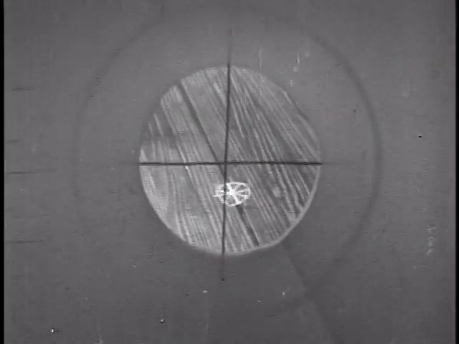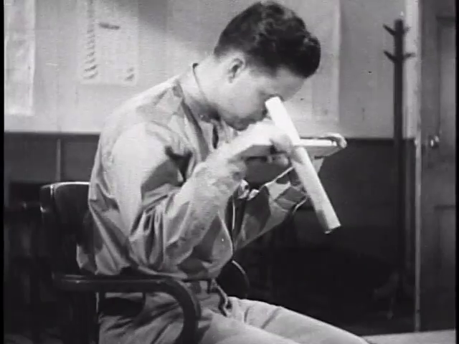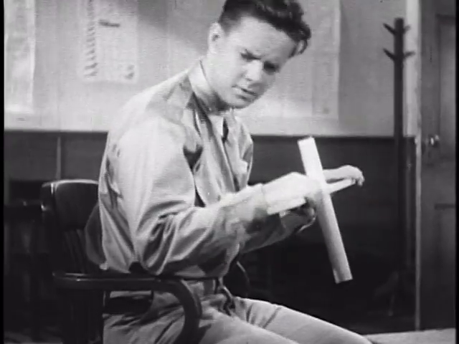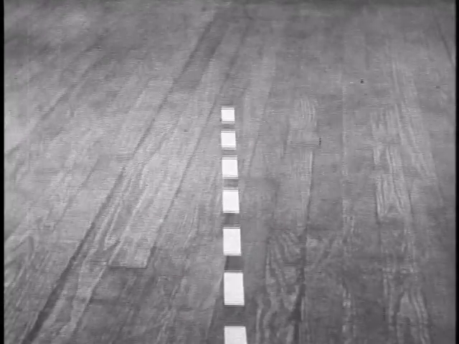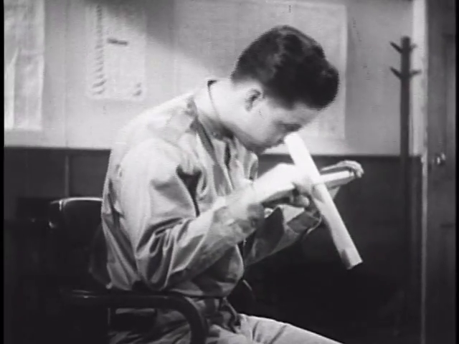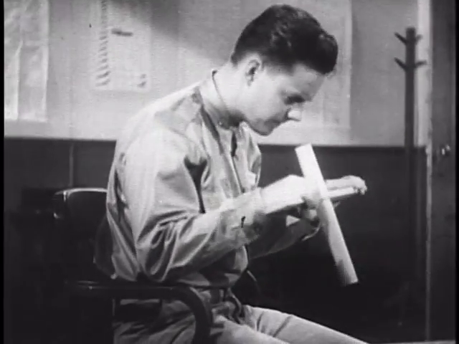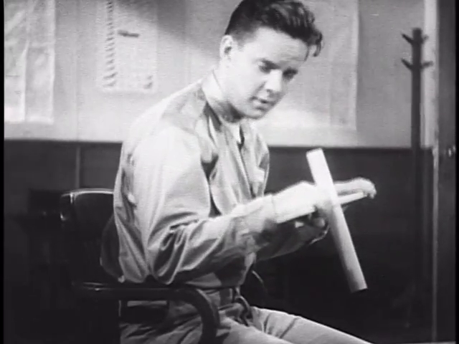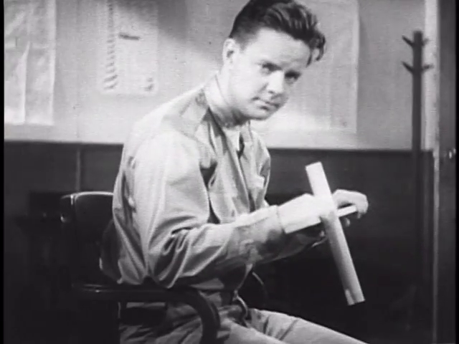Now the fore and aft crosshair on target. Well, where have you been? You'd have quite a time synchronizing on a course like that, wouldn't you? All right, go back to where you started.